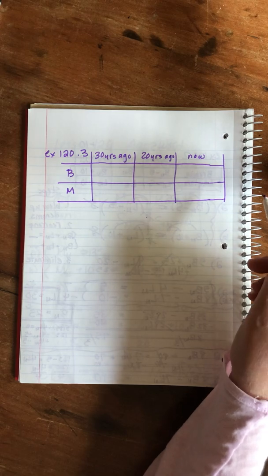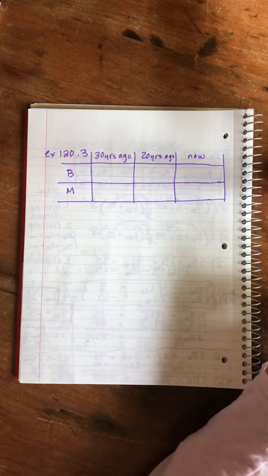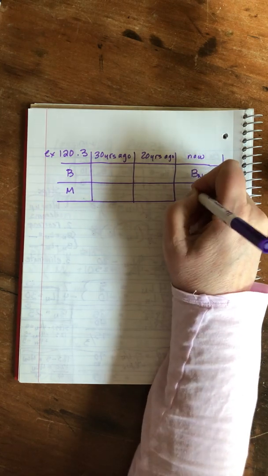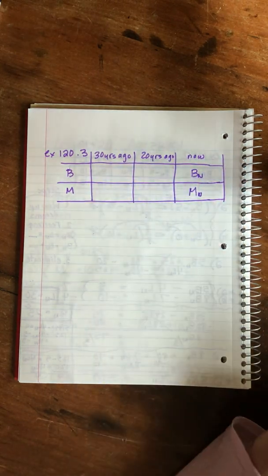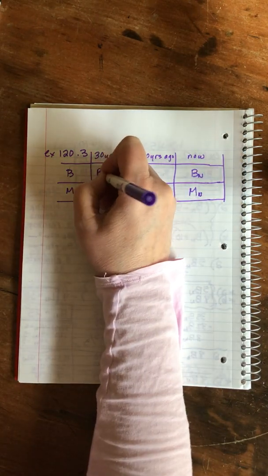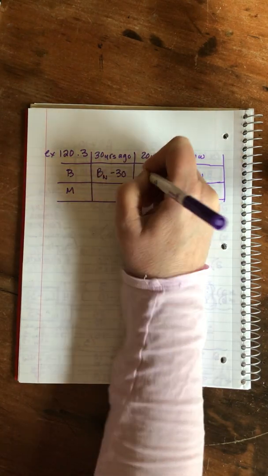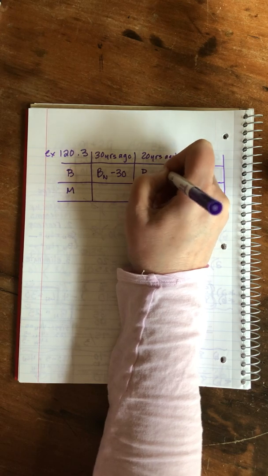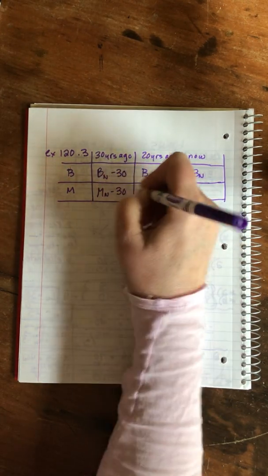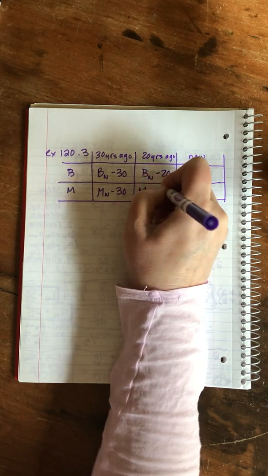I don't need anything in the future because the problem doesn't tell us about the future. All right, we know that now it's going to be Mary now. And so this would be Barbie now minus 30, Barbie now minus 20, Mary now minus 30, Mary now minus 20.